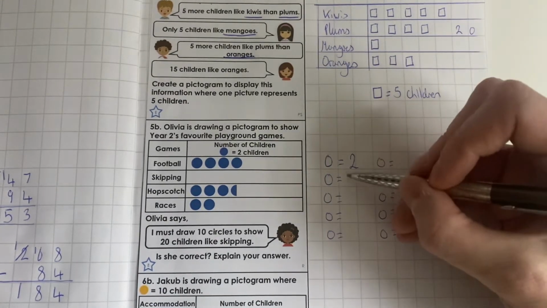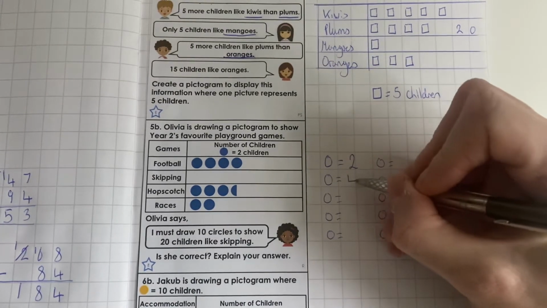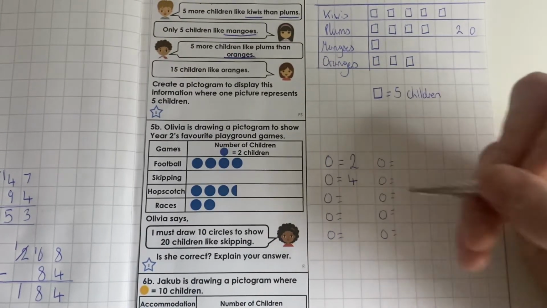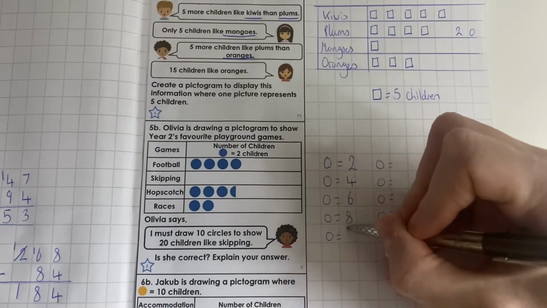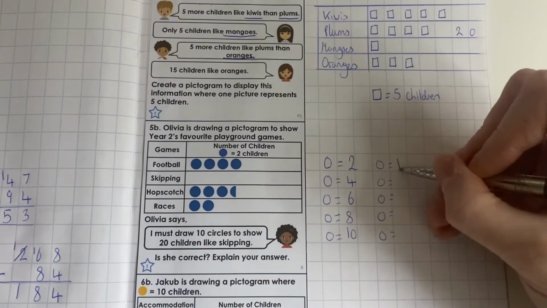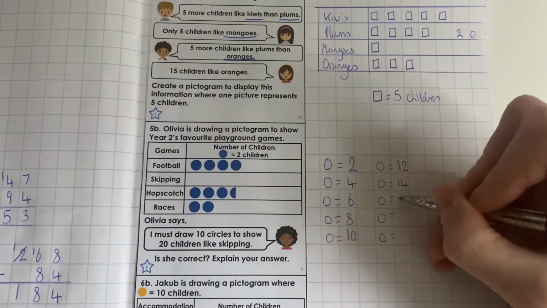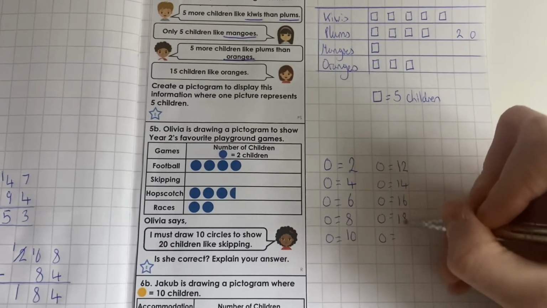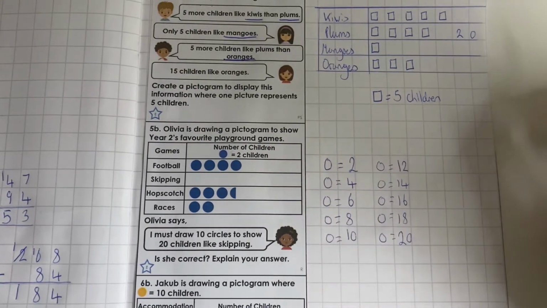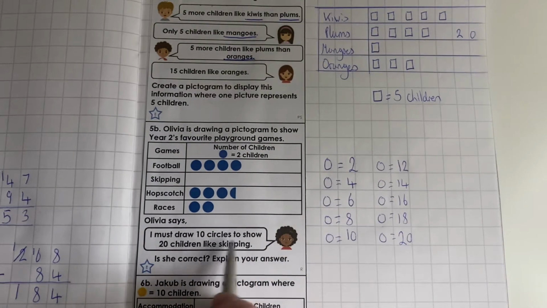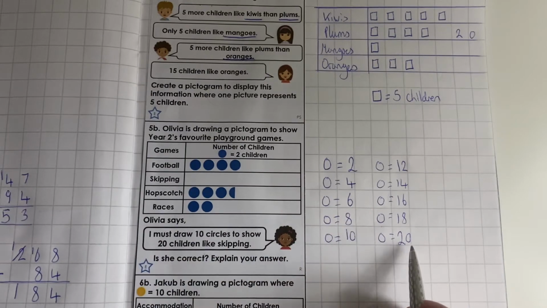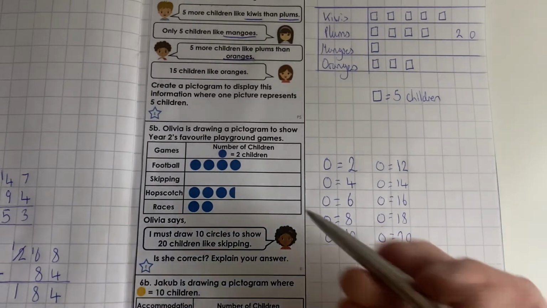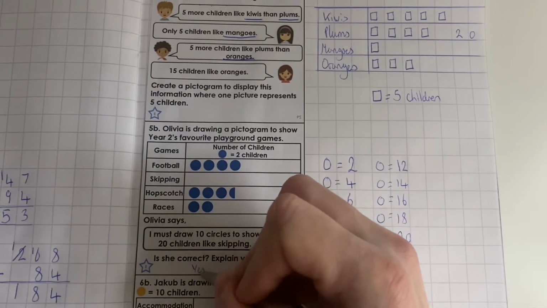So 2 plus 2 is 4. And what we're going to be doing is actually counting in jumps of 2. So 2, 4, 6, 8, 10, 12, 14, 16, 18, 20. So I must draw 10 circles to show 20 children skipping. Well, if she drew 10 circles, she would show 20. So is she correct? Yes.